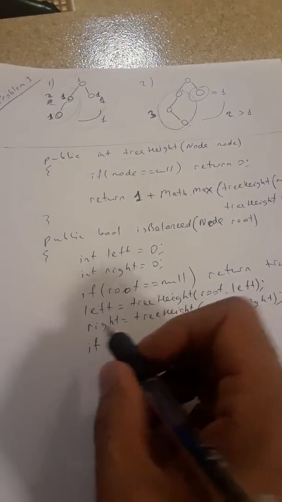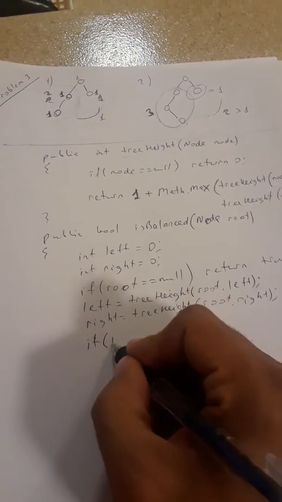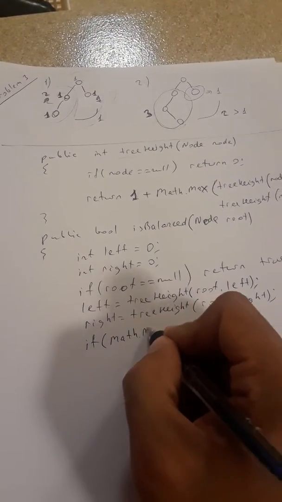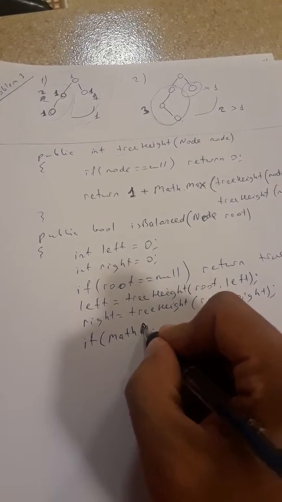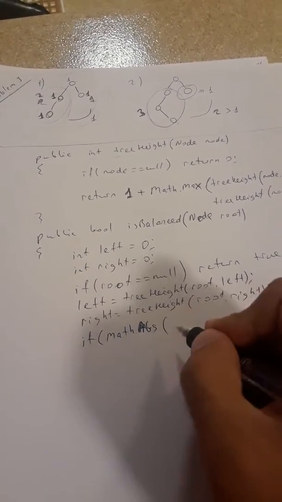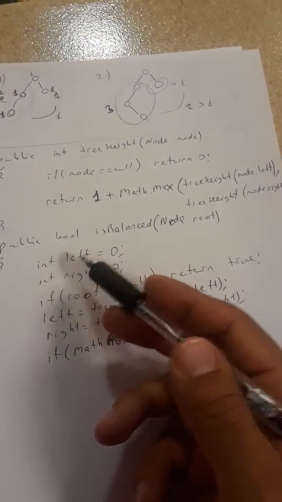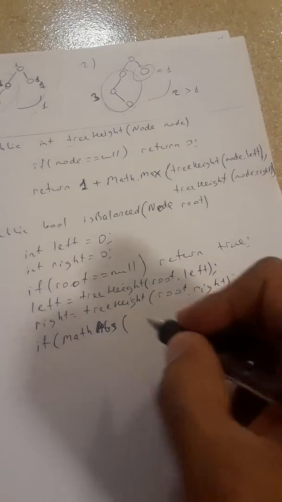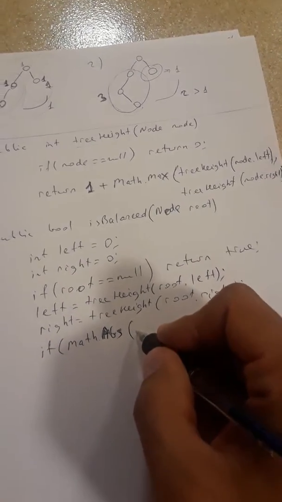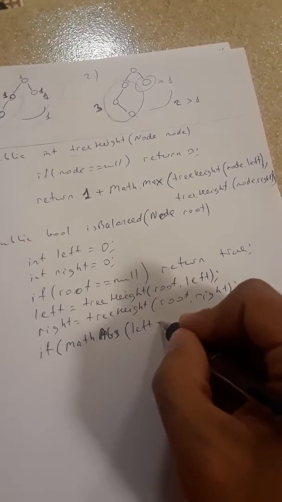After that, when we have calculated the height of the two subtrees, we will check the absolute value, because we will not be aware of which of left or right will be greater than the other side.